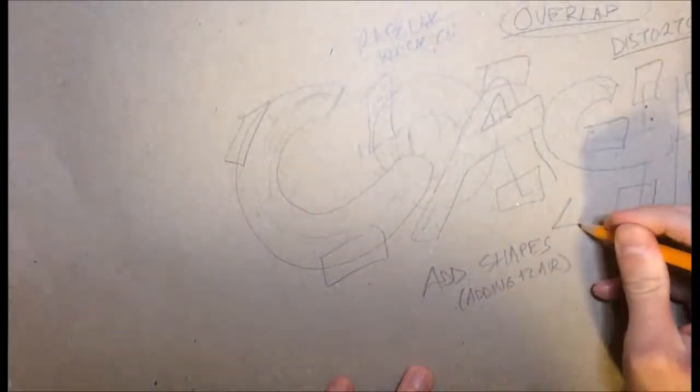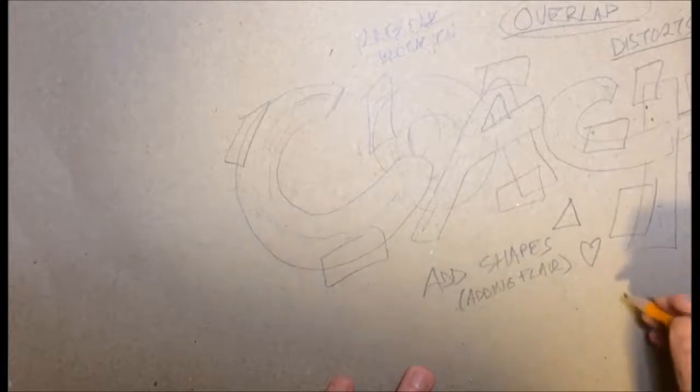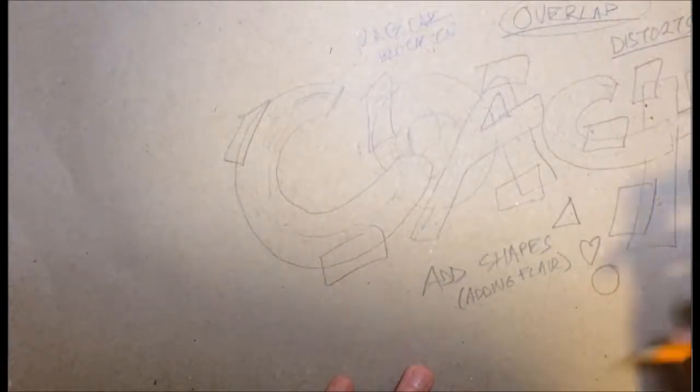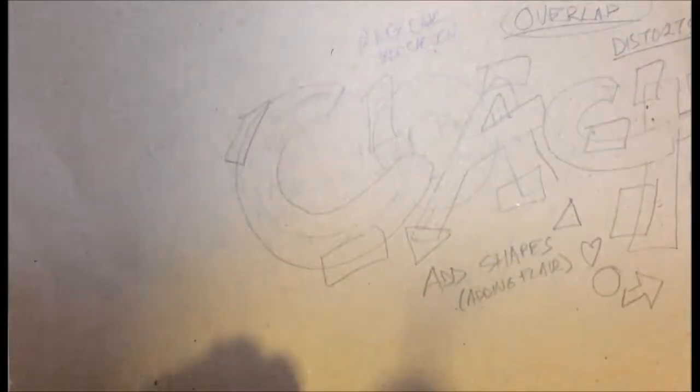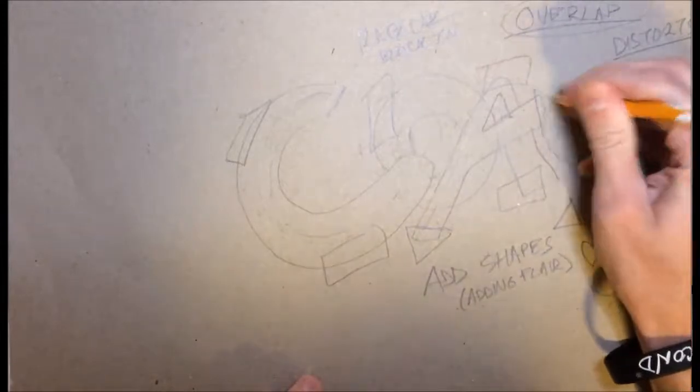You could do the same thing with triangles or hearts or circles. I like rectangles, I like the look of that. Arrows are also very cool with graffiti lettering, so you could add arrows. Maybe we'll put one here just for the sake of keeping it going.